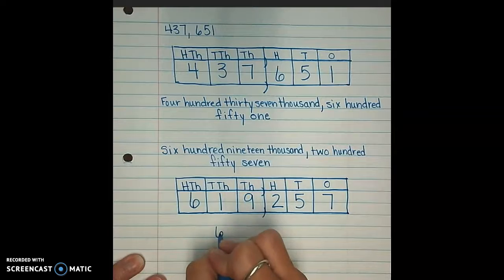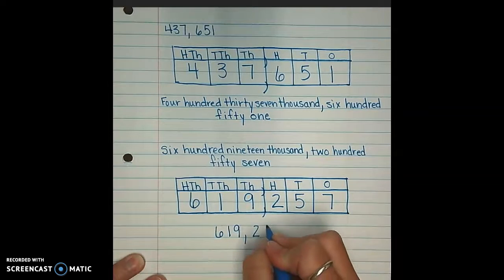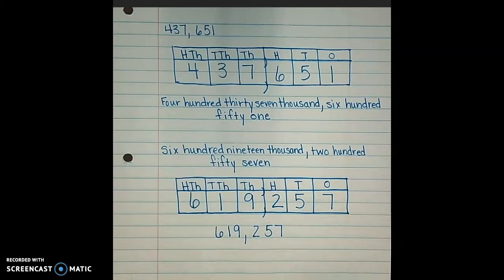So I have 619,257. Okay, boys and girls, if you have any questions, please do not hesitate to reach out to your teacher, and we will help you with place value to the 100,000s.